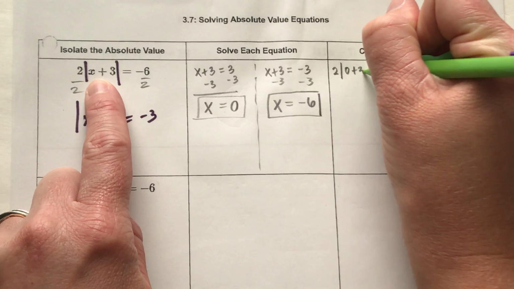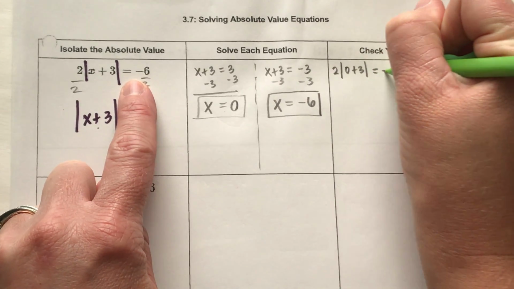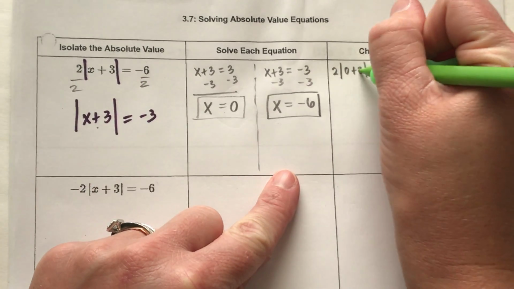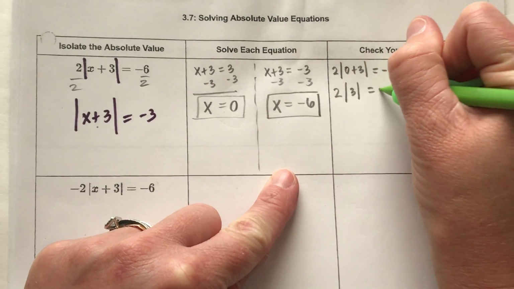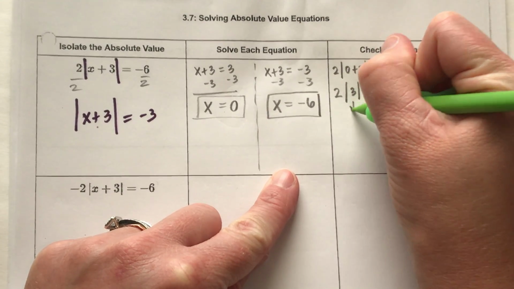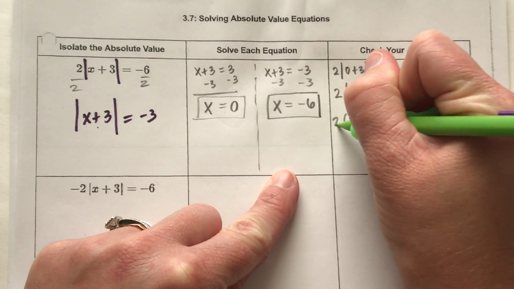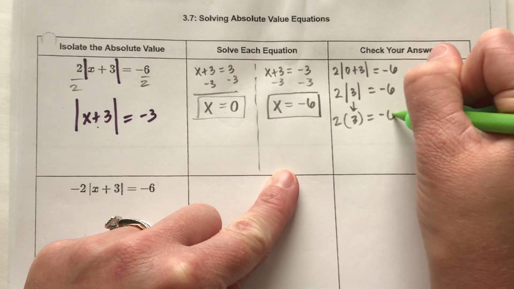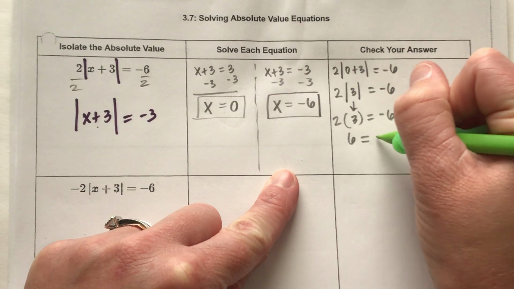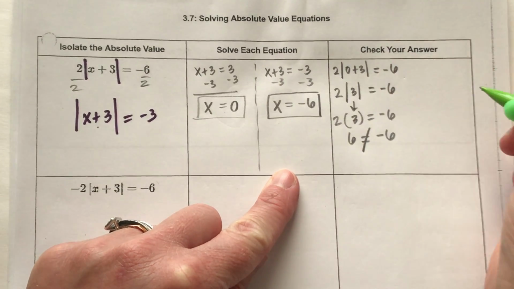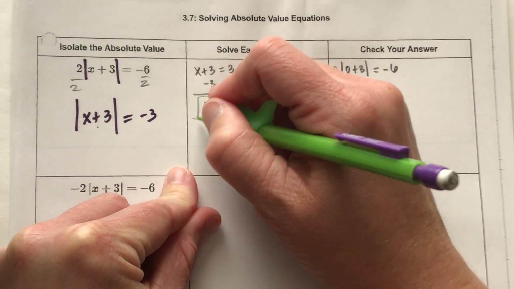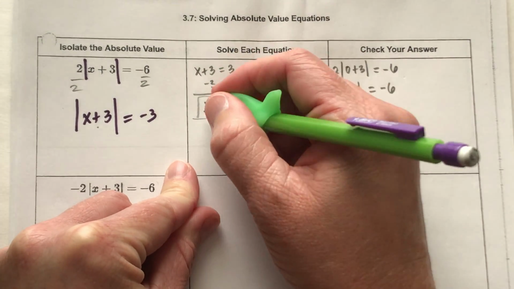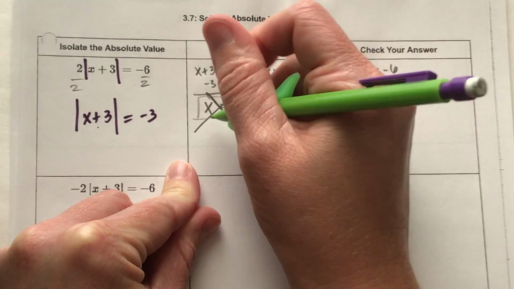0 plus 3. That should equal negative 6. Okay, 0 plus 3 means in my absolute value bars I have 3. The absolute value of 3 is positive 3, and that times 2 is going to give me 6. Does 6 equal negative 6? The answer is no, which means that this solution of 0 did not work. So I'm going to cross it out.